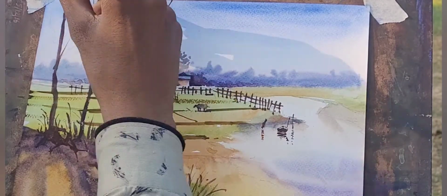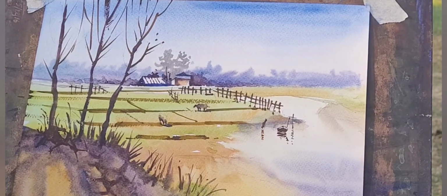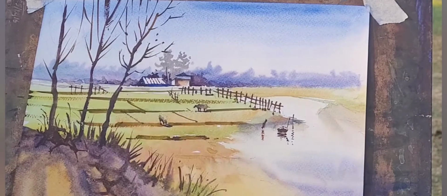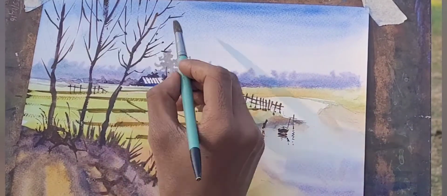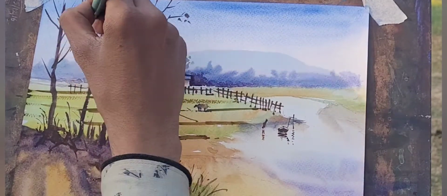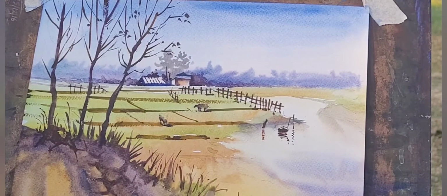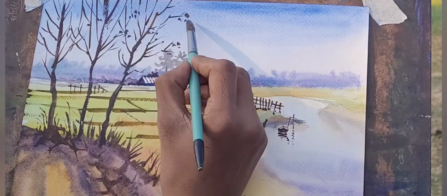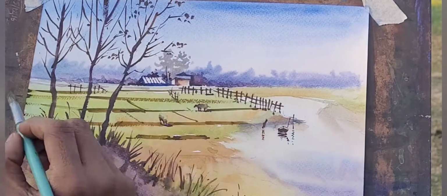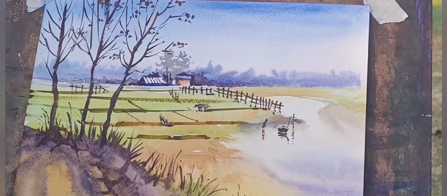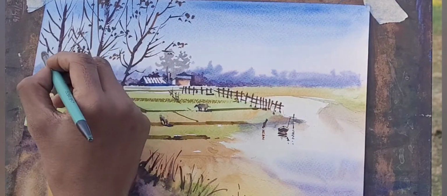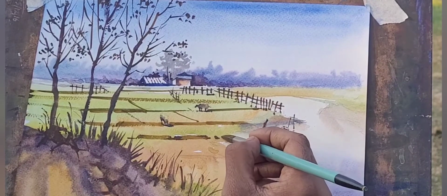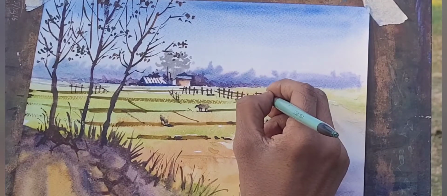Adding branches of the tree using thick color on the brush. Adding some leaves and small branches in the tree. Adding some details on the foreground here and there.